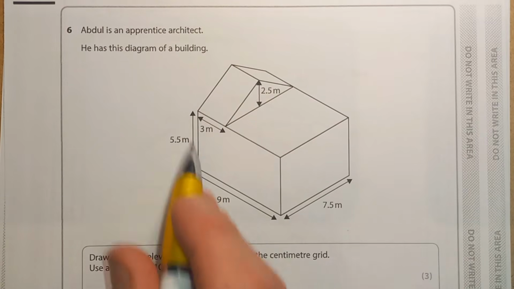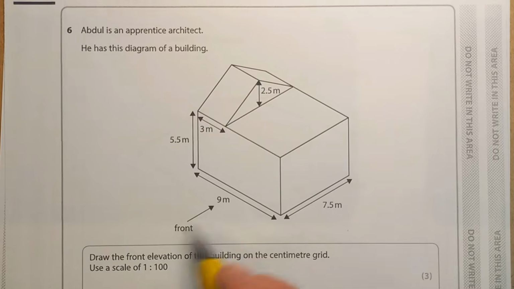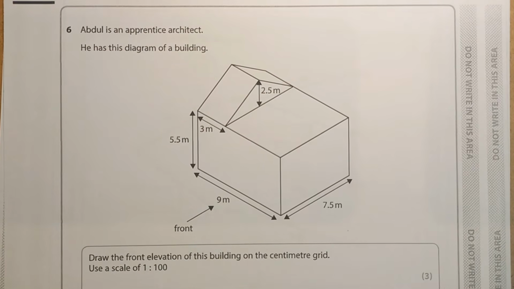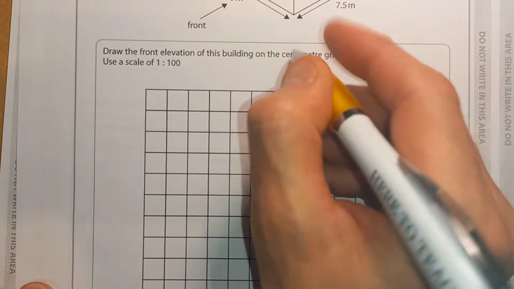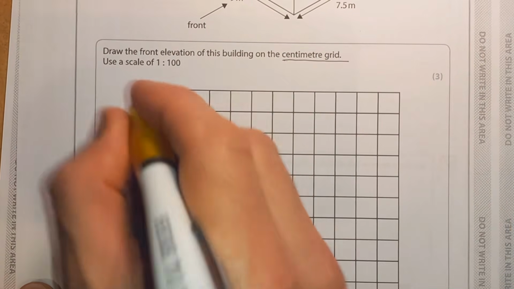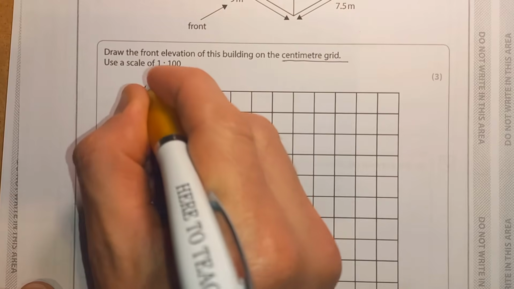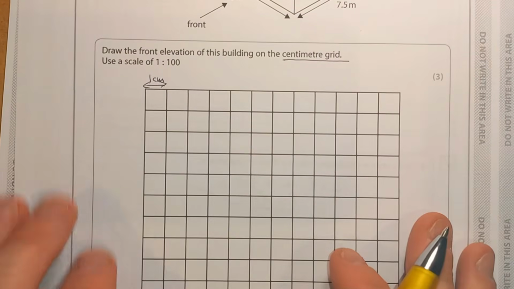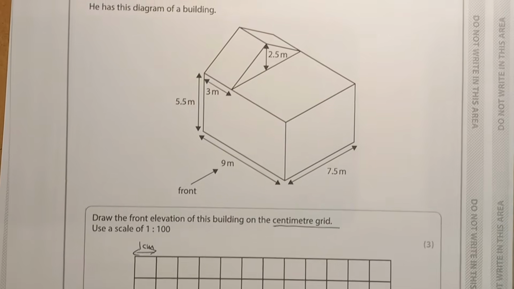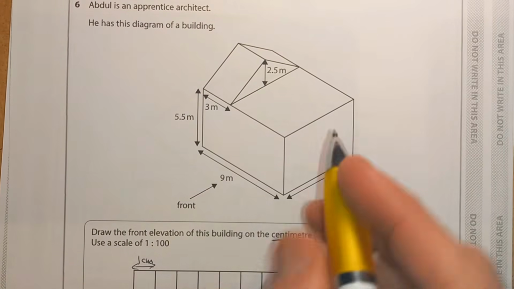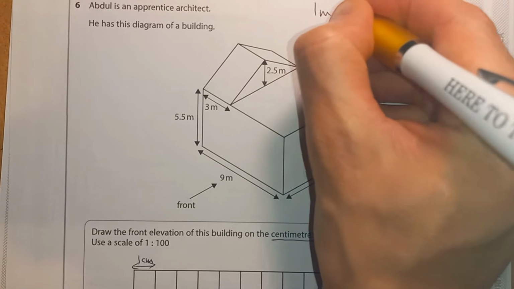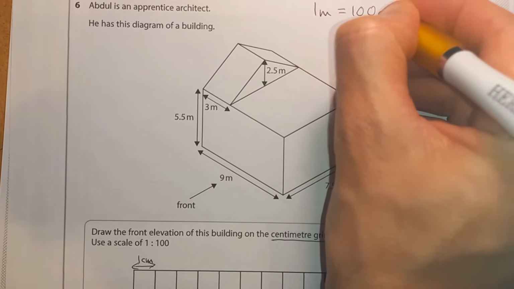So we've got all of our measurements here. They're telling us we're looking that way for the front. And we're told to use a scale of 1 to 100. And they've given us this grid down here to use, which they've said is a centimetre grid. So we know that one of these squares is 1 centimetre. But we do need to use that scale, this 1 to 100, because this is all in metres at the moment. But luckily, I know that 1 metre is 100 centimetres.